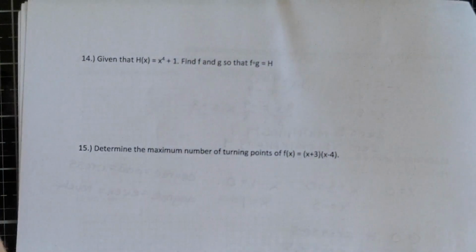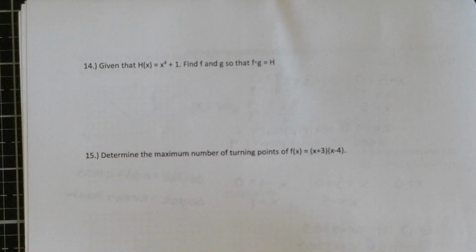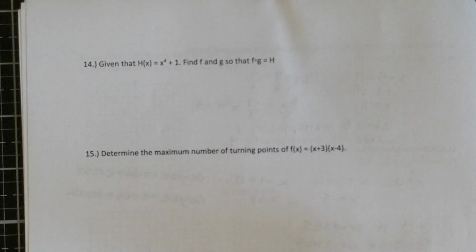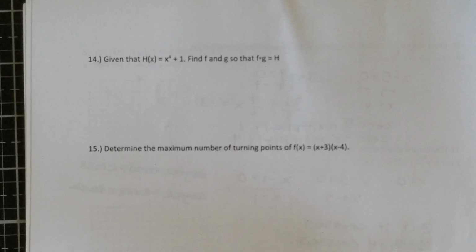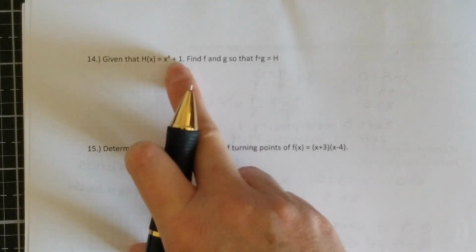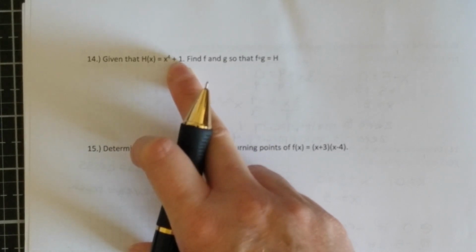Okay, question 14. For whatever reason, this one sometimes gets students confused. Given that h of x equals x to the 4th power plus 1, find f and g so that f of g equals h. So I like to look at the h equation they give you and try to figure out what the two base equations in there are.